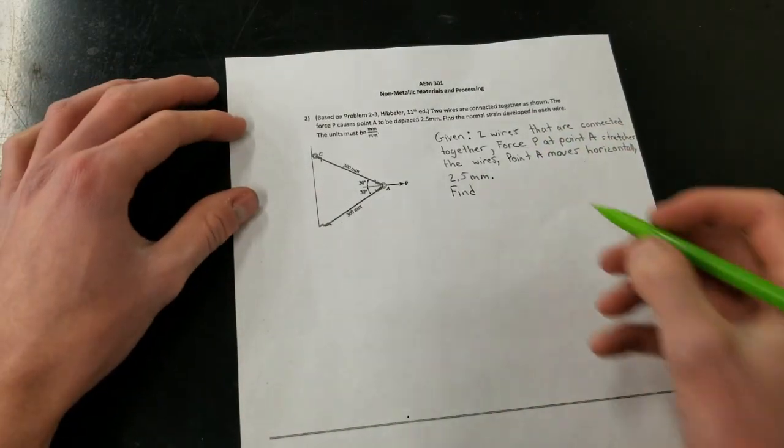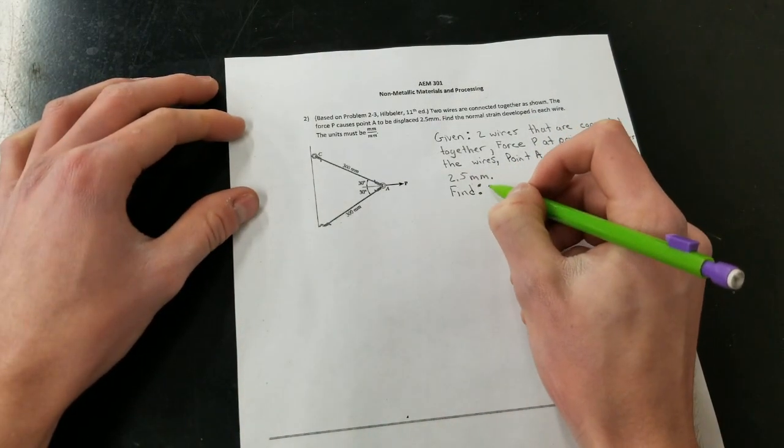Okay, so we're trying to find the normal strain in each one of these wires.